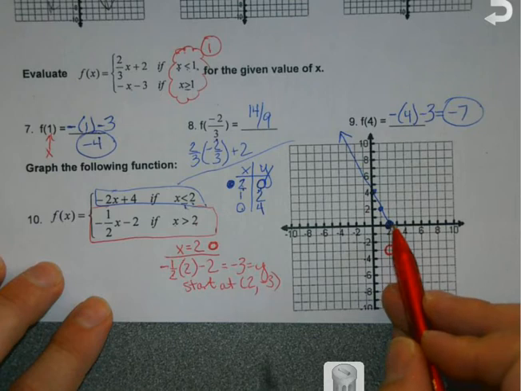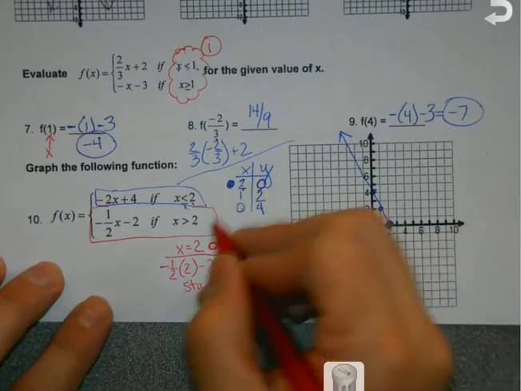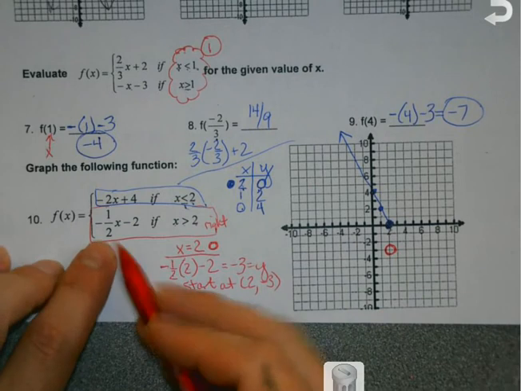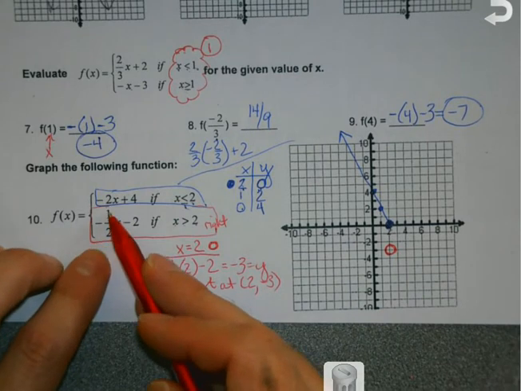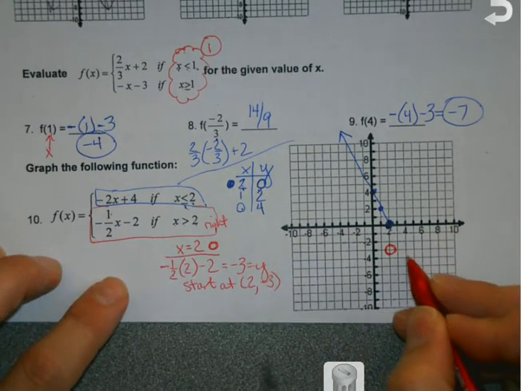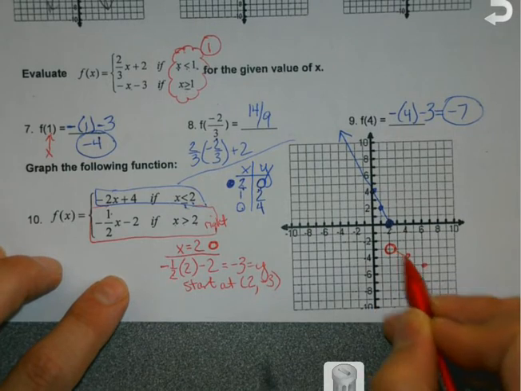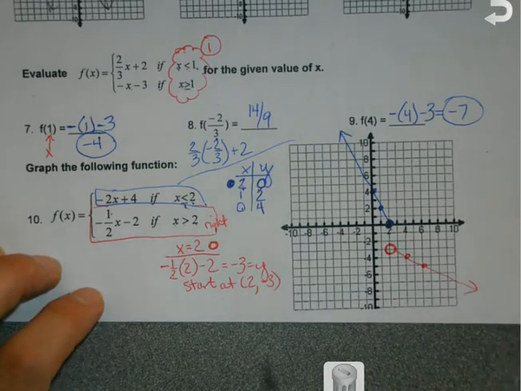Greater values go to the right. So I want a graph to the right of this. So if my slope's -1/2, it means I go down 1 and right 2. And I'm going to the right. Sweet. Down 1 and right 2. Connect the dots.